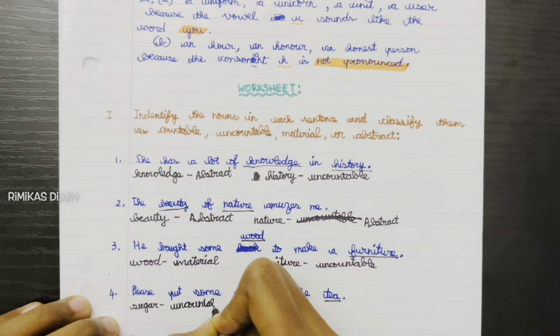Second example, the city has many parks and beautiful scenery. You can't count how many sceneries are there. So this is uncountable. And parks, you could count how many parks are there. And many is the word that's used here.